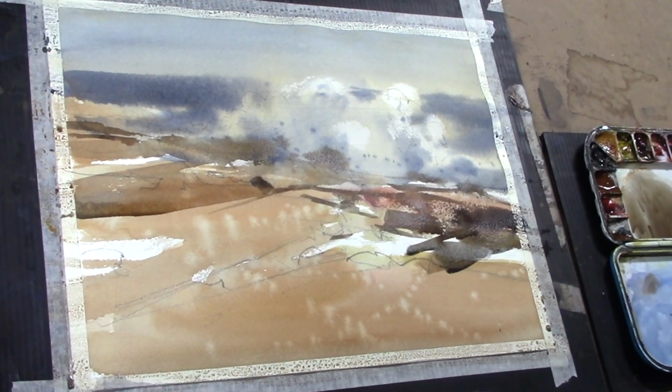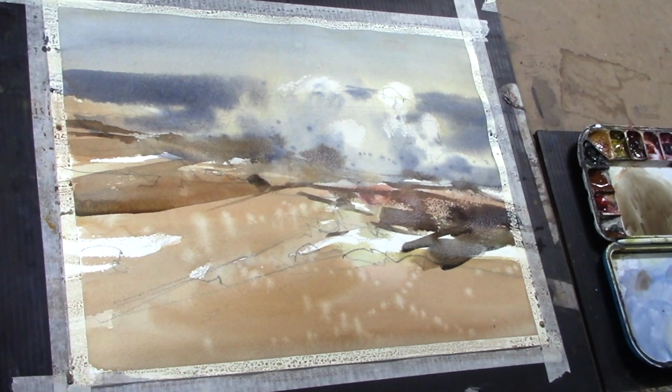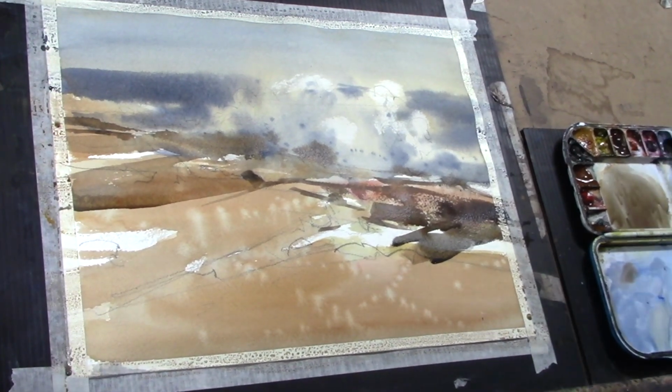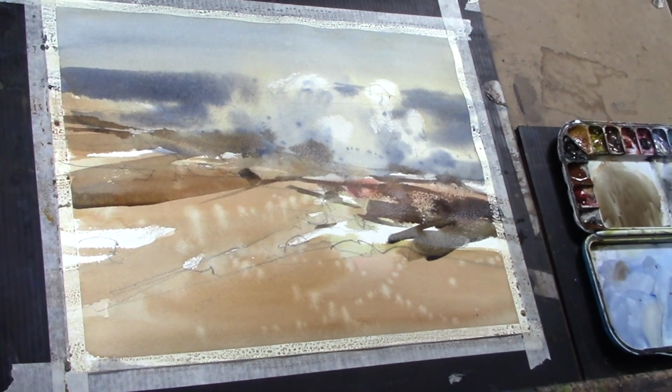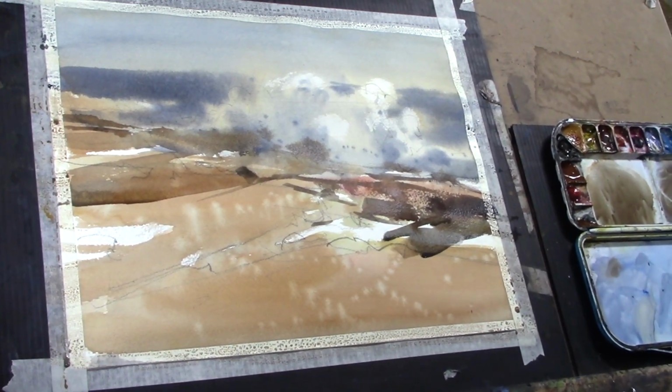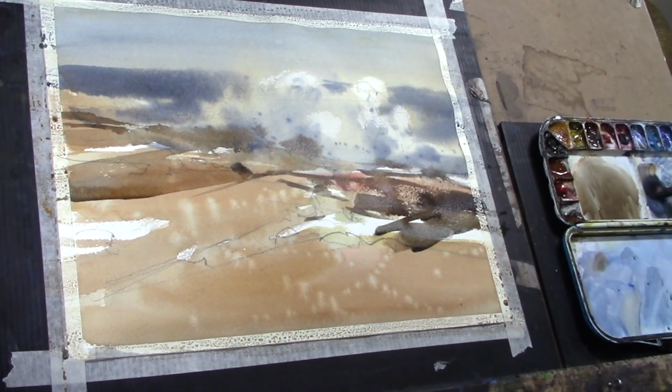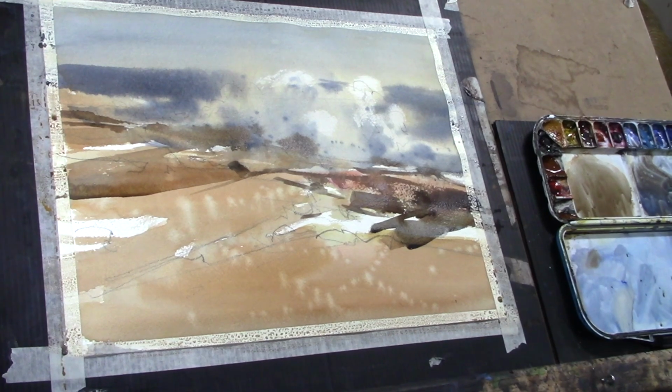I got a little watery because I introduced a new brush, so now I have to find the right consistency again. Okay, good.